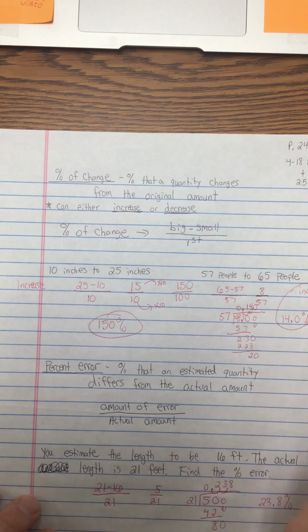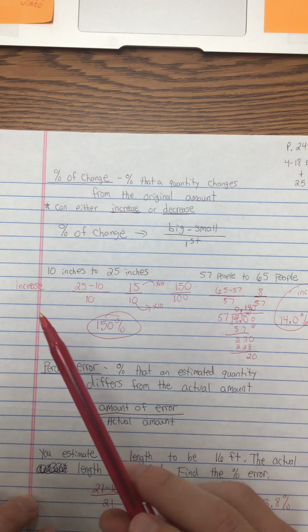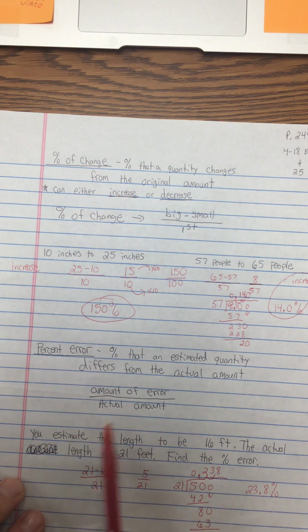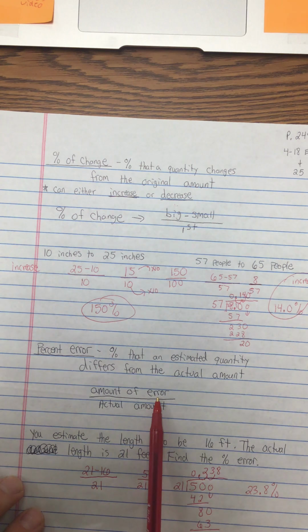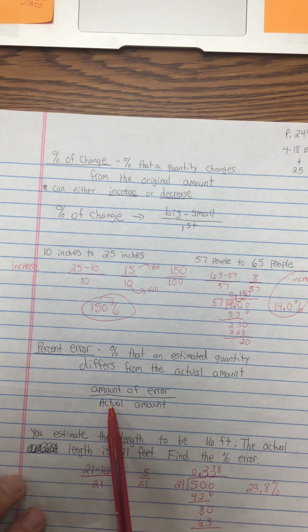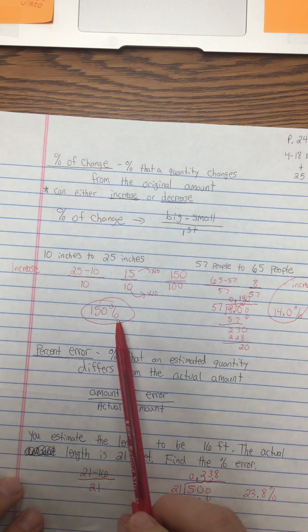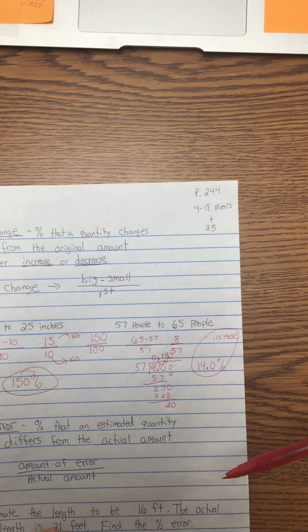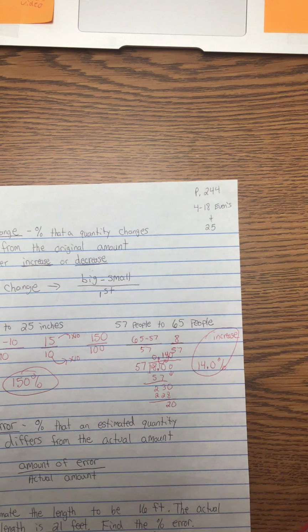So percent of change, big minus small, divided by the first, right? And then you need to tell whether it's an increase or a decrease as well. Just look at, oh, did the numbers get bigger or did the numbers get smaller? And then percent error, you take the amount of error. So how far off was your estimate compared to what it actually was? So you subtract those 2 values, and then you divide it by the actual amount, okay, on the percent error. Make sure you have a label as percents today, because every question will be asking you what the percent of, either change or error is.